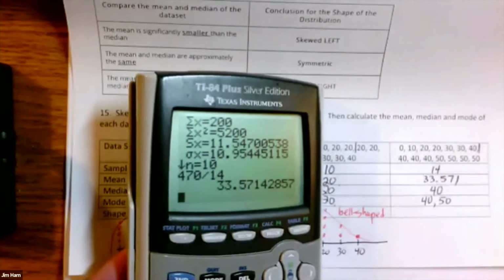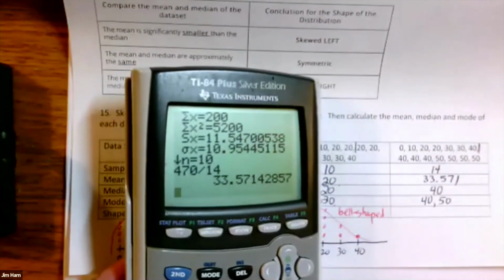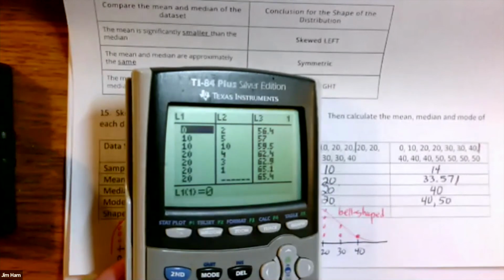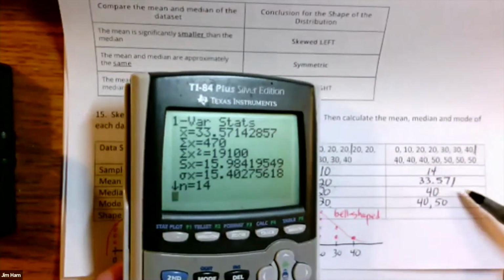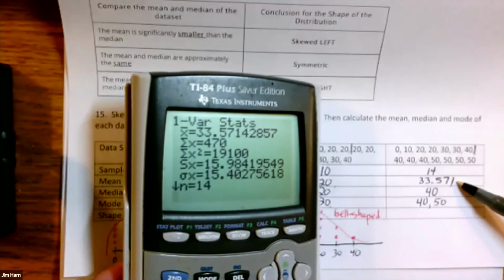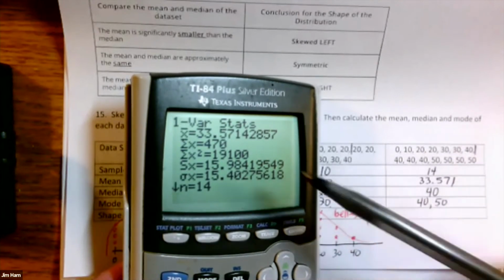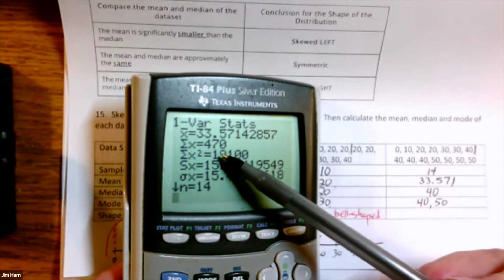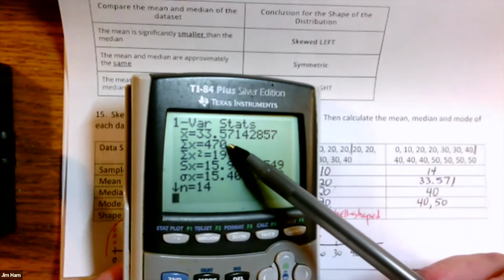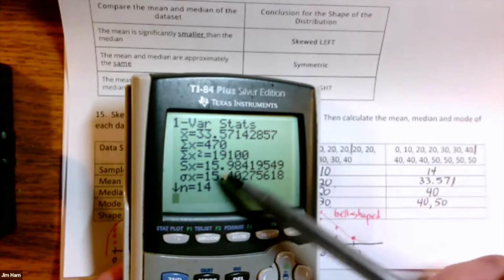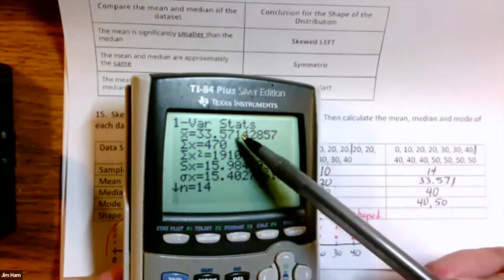Again, the 30-second approach is the approach where you do stat, edit, and you just start entering in the data values. Okay. So now I'm a little bit more confident because I can see it from the calculator. This one, by the way, is the sum of all the data values. So if you take the sum of all the x's, all the data values, and then you divide by 14, this number divided by this number would give you the mean.